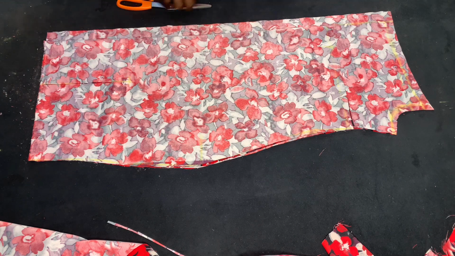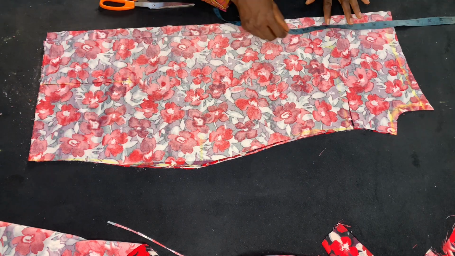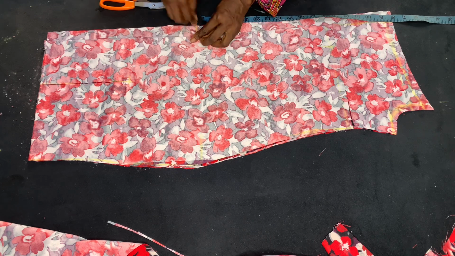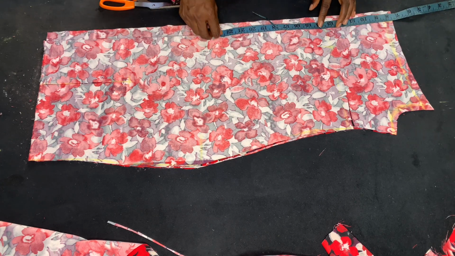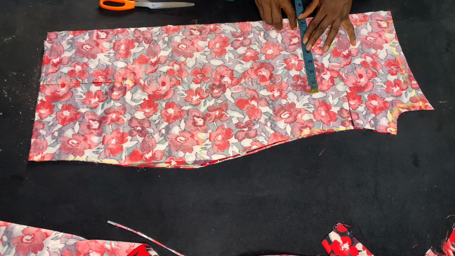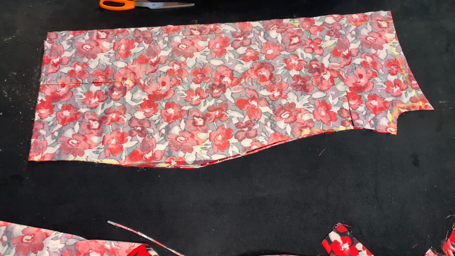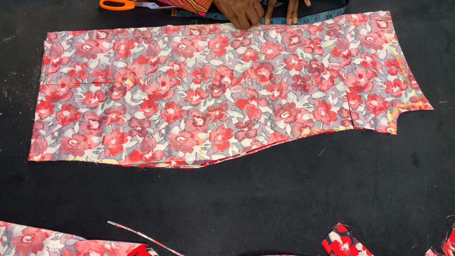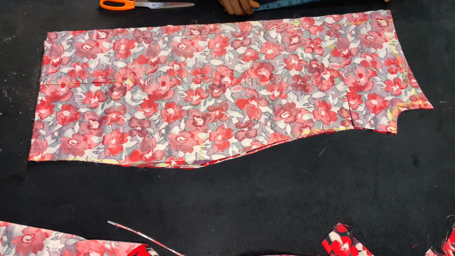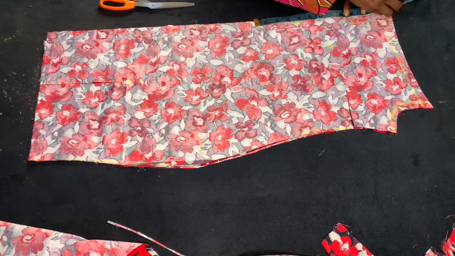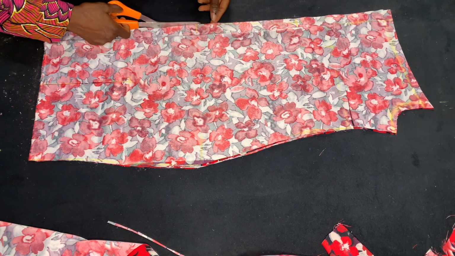Okay, so let's go ahead to work on our zip allowance. I'm just going to mark out my half length and my hip length here. So that's what I'm doing. That's my half length. So at my half length, I'm going to just divide it by half. That's 1 inch. So 1 inch divided by half is half. So I'm just going to come into that half inch, and then I'm going to join it to my hip line and also join it to my line at the top of my dress. So that's what I'm doing.